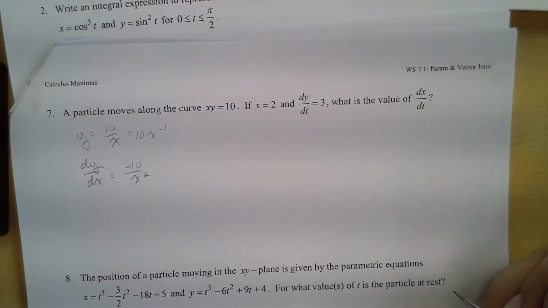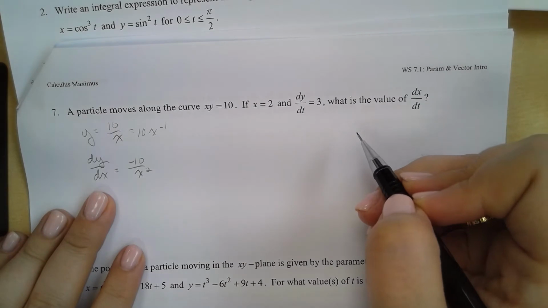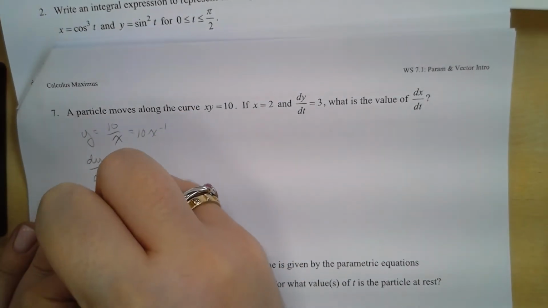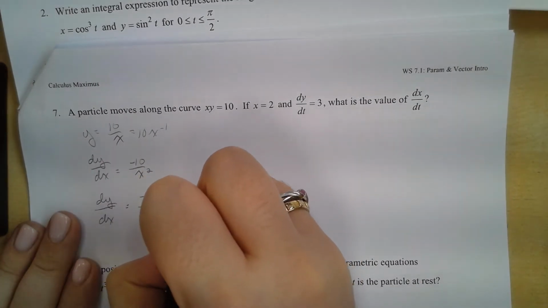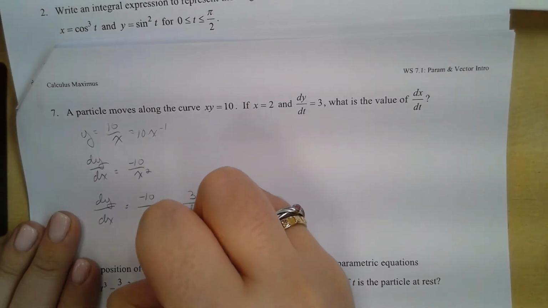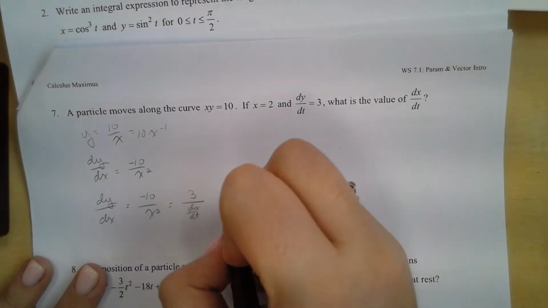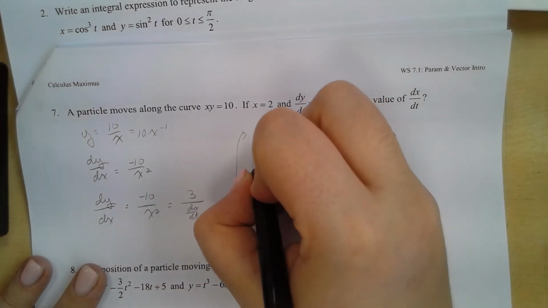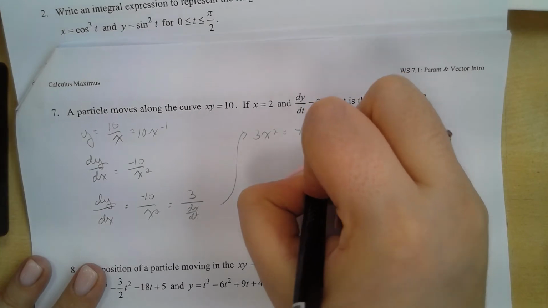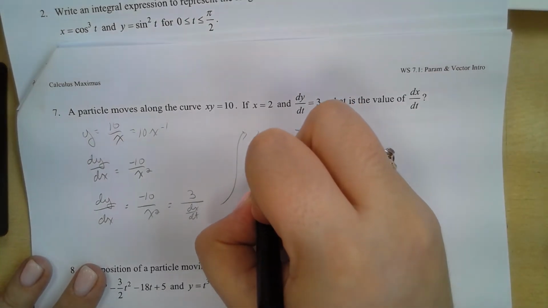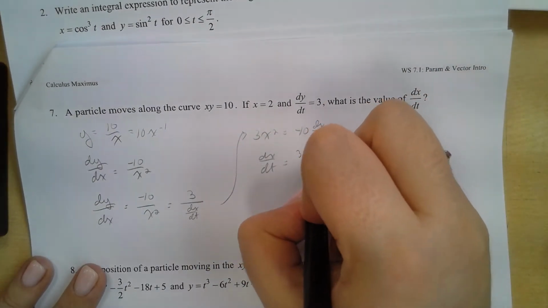Well, we also know that dy over dt is equal to 3. So dy over dx, which is negative 10 over x squared, is equal to 3 over that dx over dt. And that's what we're trying to find, right? So we can do a little bit of multiplication here. We're going to end up getting 3x squared is equal to negative 10 dx over dt. So dx over dt is going to be equal to 3x squared over negative 10.